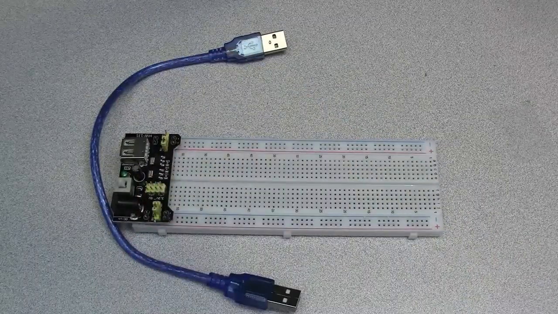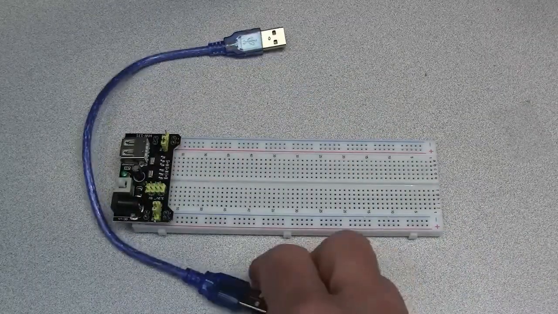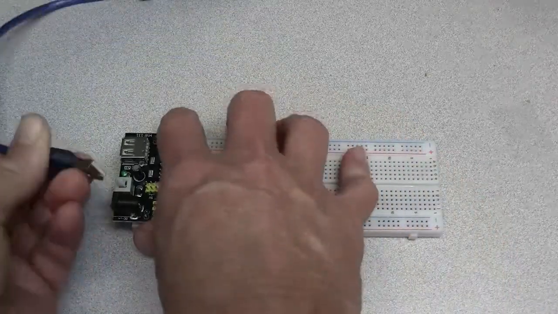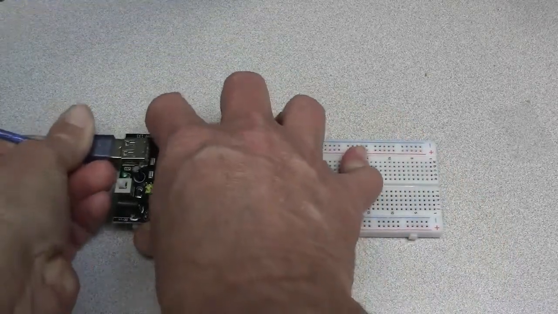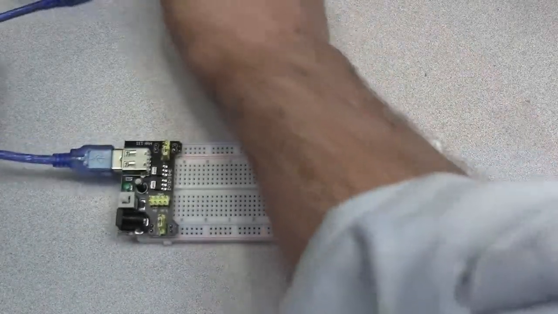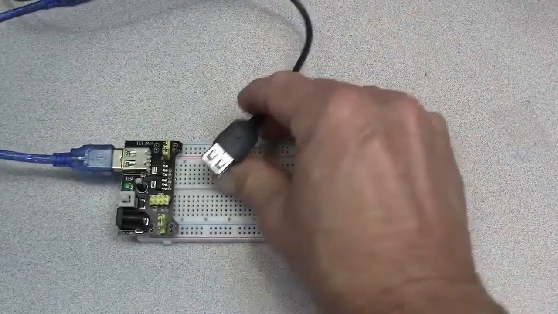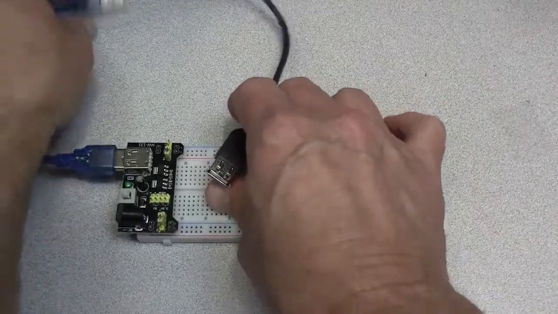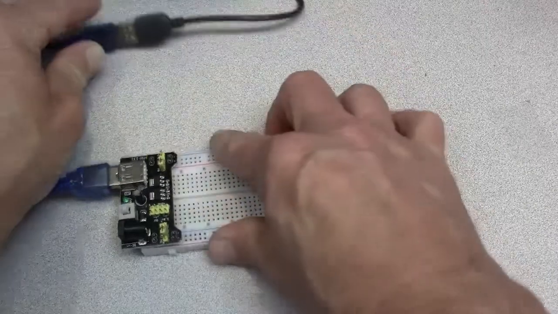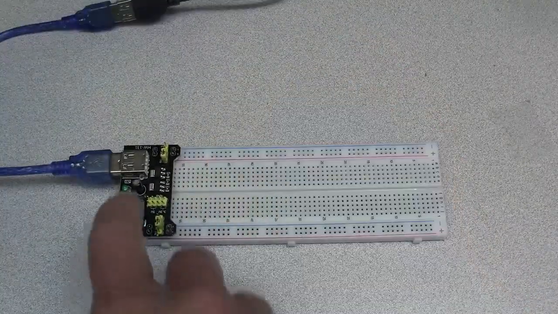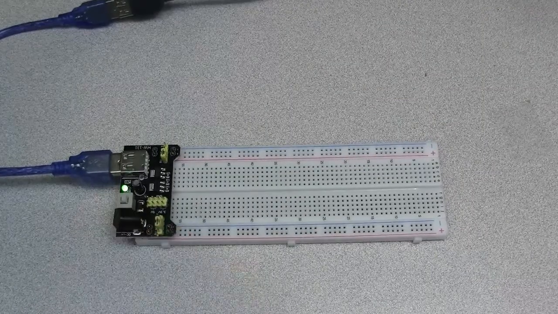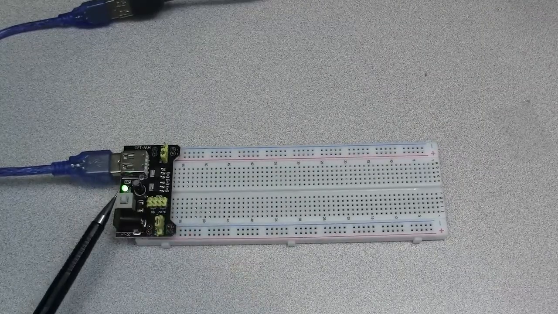The power supply is connected to a 5-volt USB port with this USB cord. Just plug one end of the cord into the power supply module, and the other end plugs into a 5-volt port on your personal computer or a power converter that provides 5 volts. To turn power on, press this button. A green light should light up.